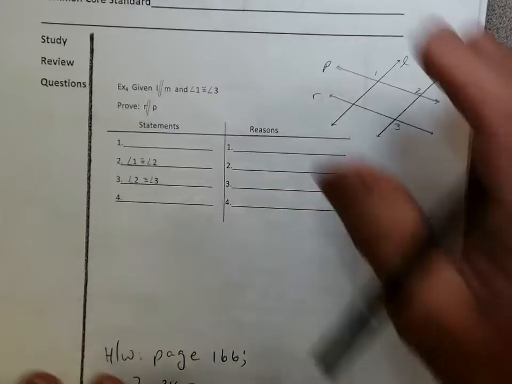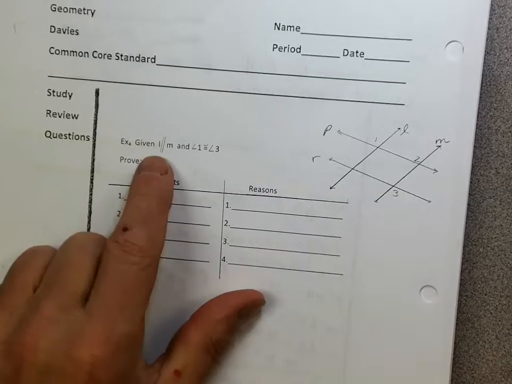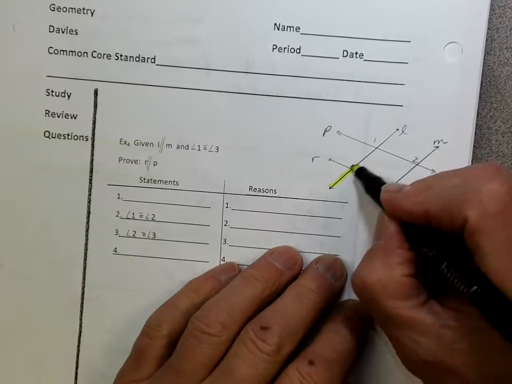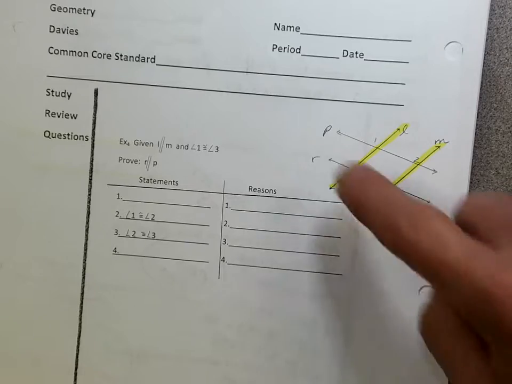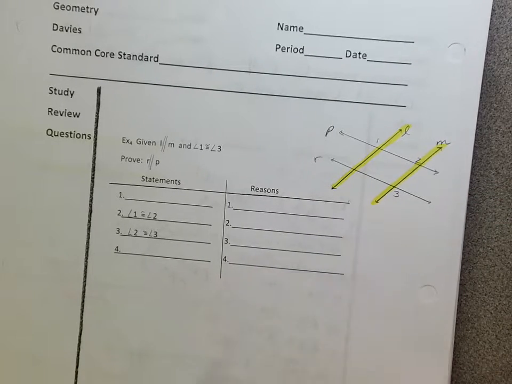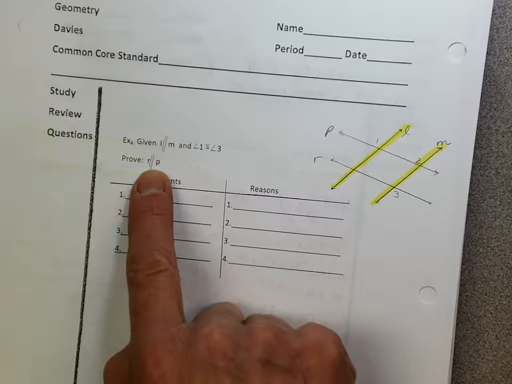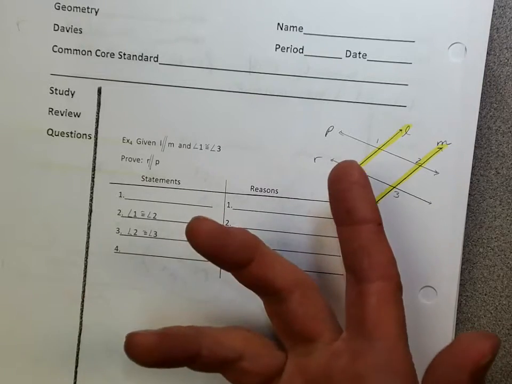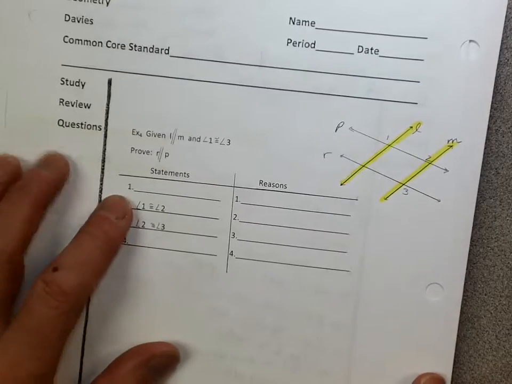Okay. Now in the back, we've got a proof. First of all, let's mark what we know. We know that L is parallel to M. I like to mark my figure because it really helps me a whole lot. I don't know that R is parallel to P. These two lines, that's what I have to prove. But L is parallel to M, and I want to prove somehow that R is parallel to P. So I know eventually I'm going to have to use some converse something or other. So, obviously, step one, everybody, step one. L is parallel to M.